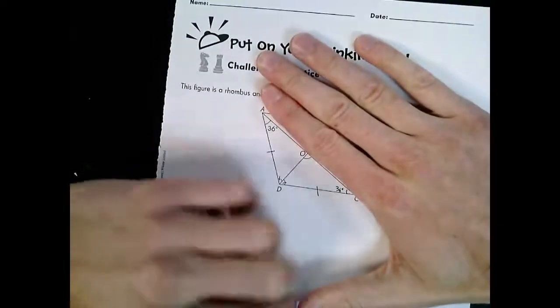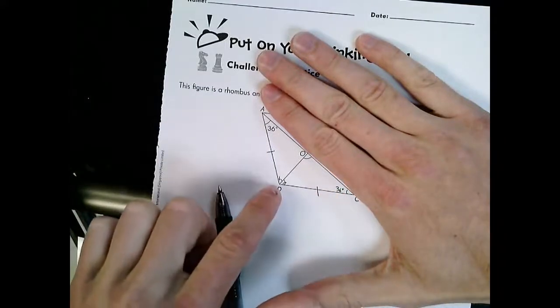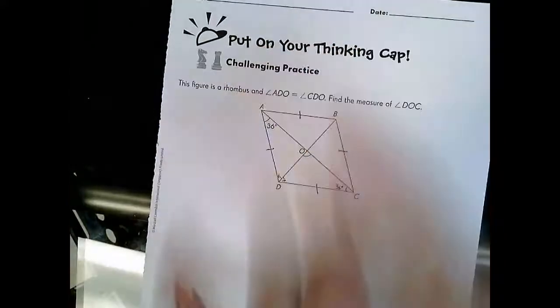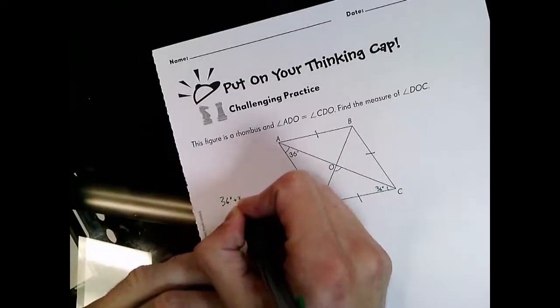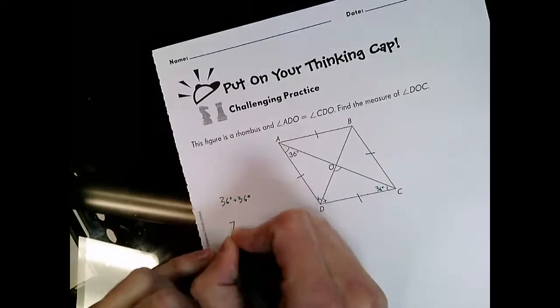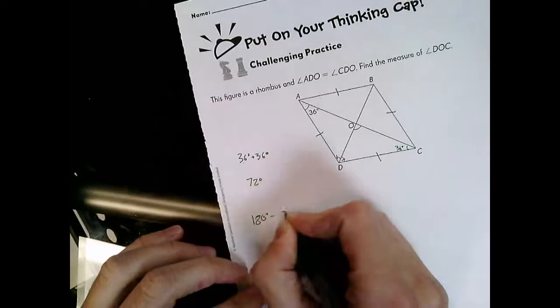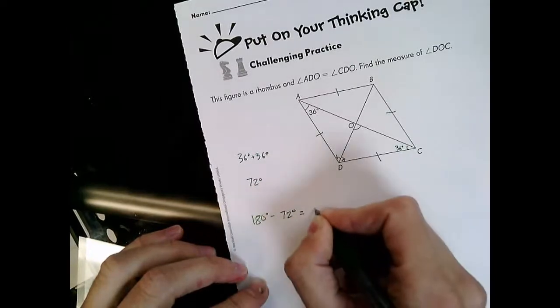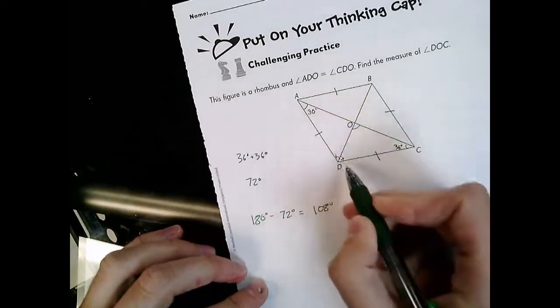So in this isosceles triangle, I already know 2 of the angles. This is 36 degrees, this is 36 degrees. What is this one? It's 180 minus 36 minus 36. I'll just add 36 degrees first. That gets me to 72. So 180 minus 72 means 108 degrees has to be the measure of ADC.